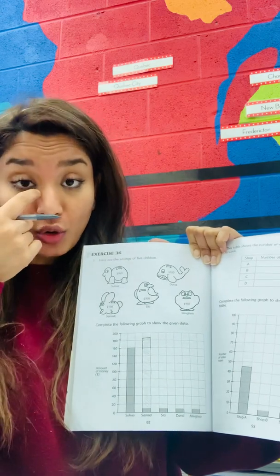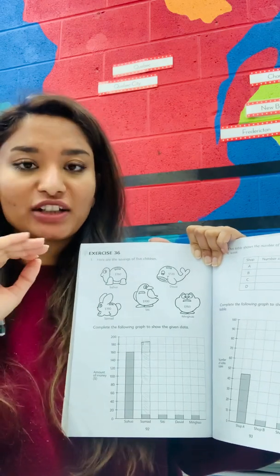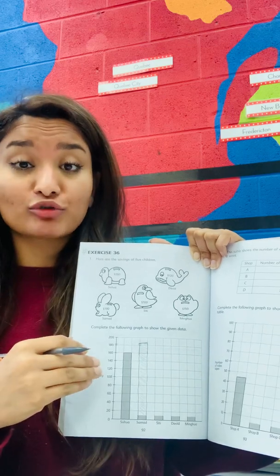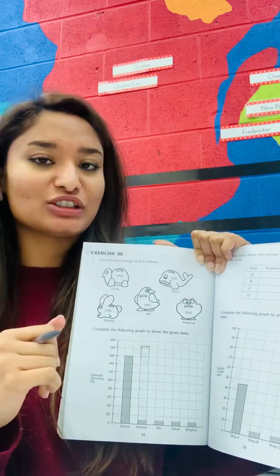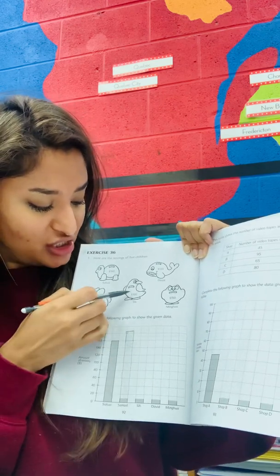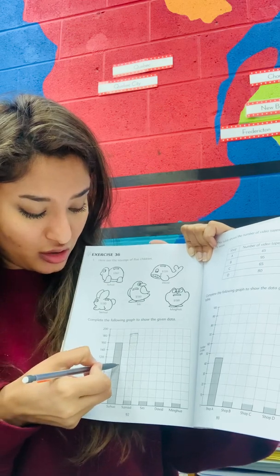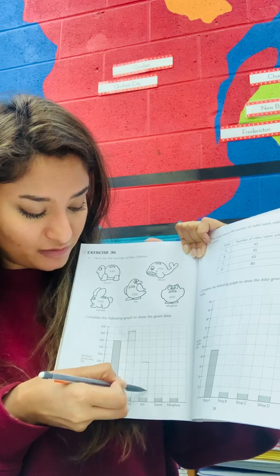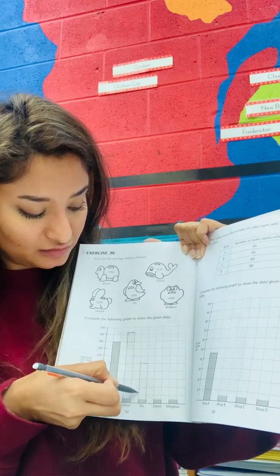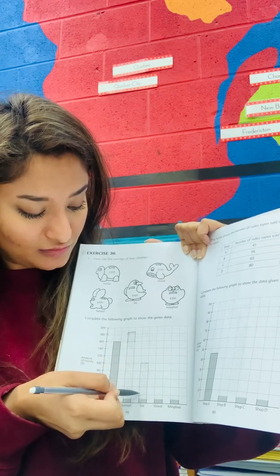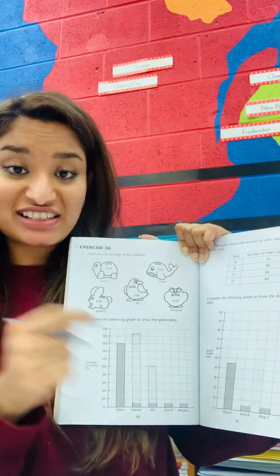And when you're drawing your own graph, you can choose to jump your numbers by 1s, by 2s, by 5s, by 10s, however you like. That's the best part about graphs. You can design them any way you like. So here we go. Siti, let's go to Siti's numbers. She has 100. So we're going to go all the way to 100. Here we go. So this is Siti's graph.